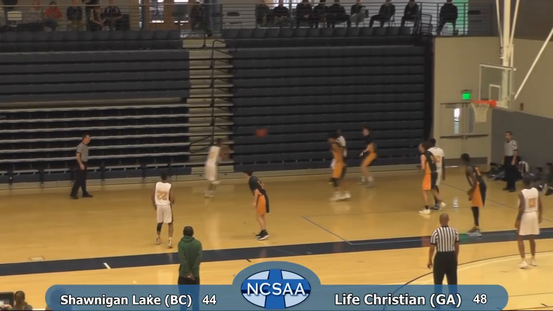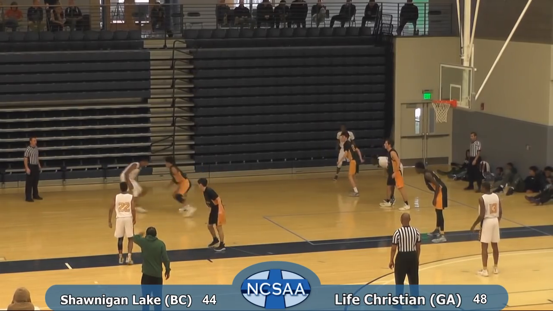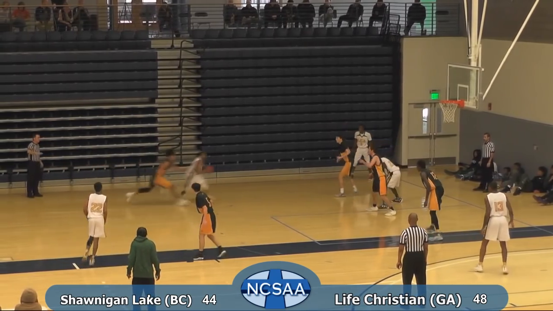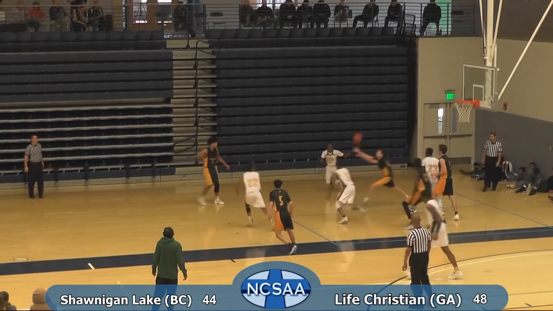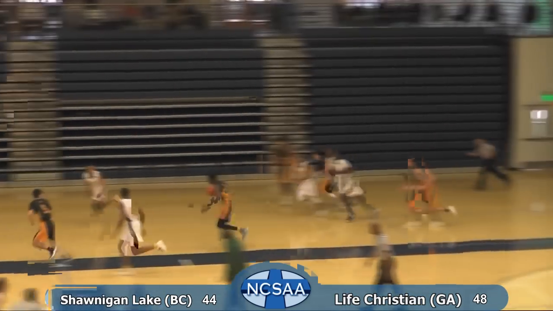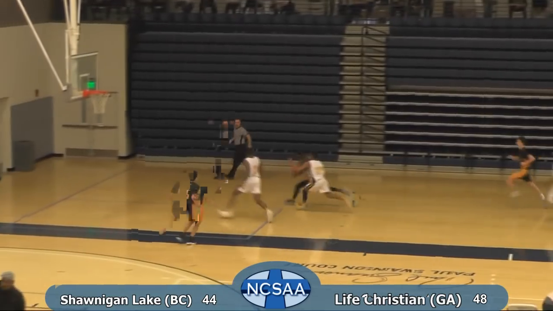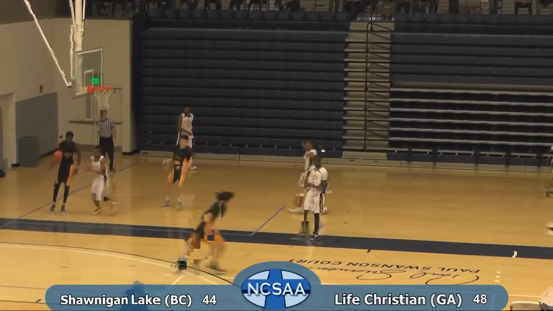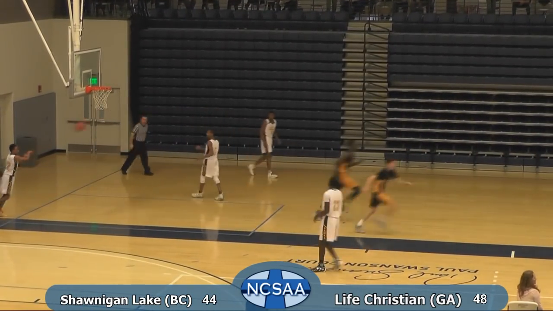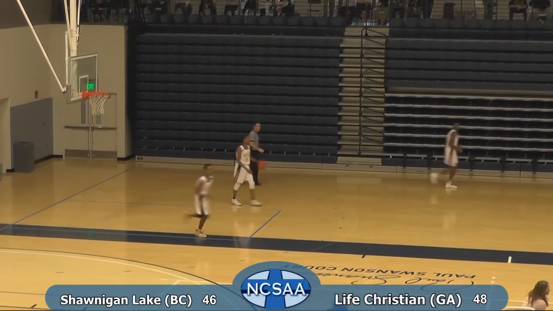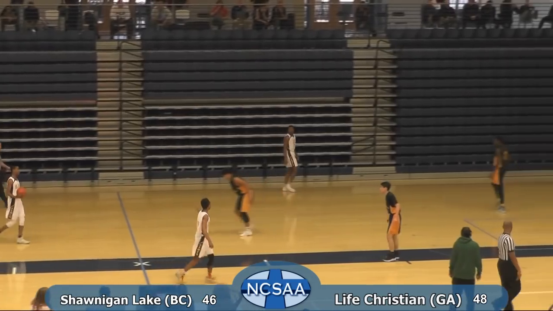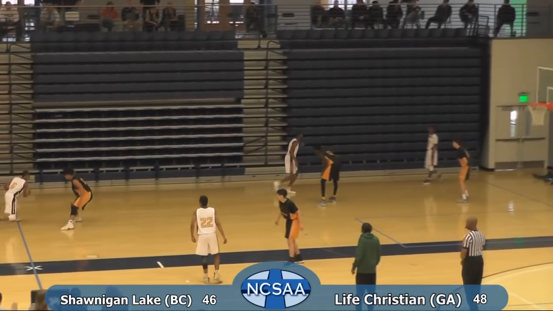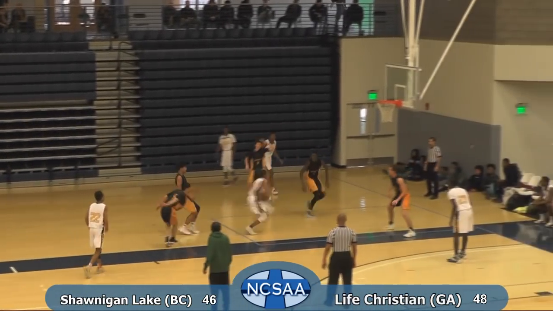And from the corner is Life trying to reset a second here. Jumper on the baseline. That's off the mark. Rebound tracked down, and now out on the run comes Sergio Pereira, and that ended up being way too easy of a two-handed dunk. Just kind of cruised on in there. 48-46. Coming up on 5:30 to go in the game.